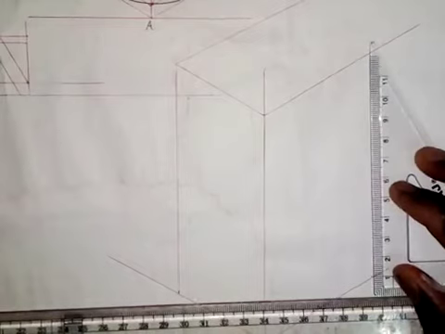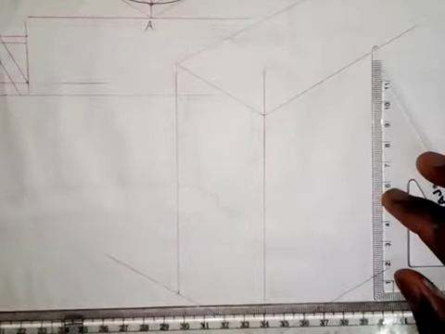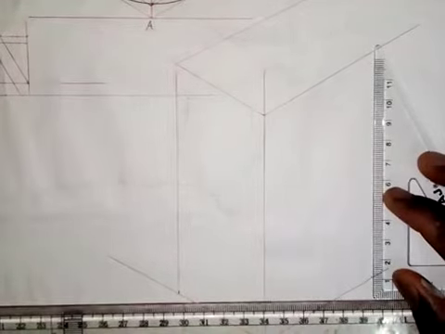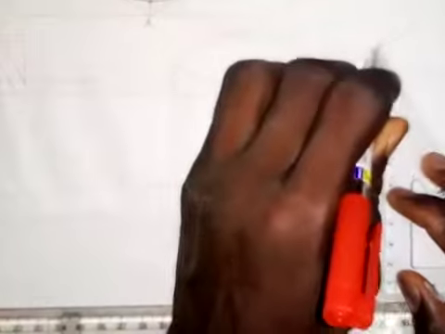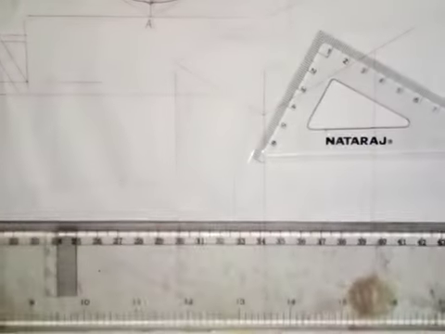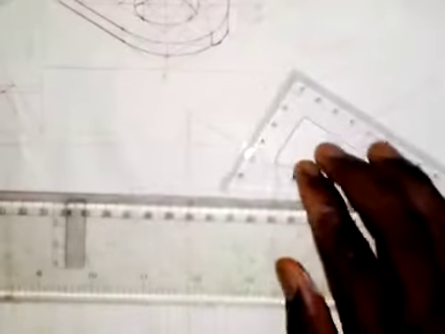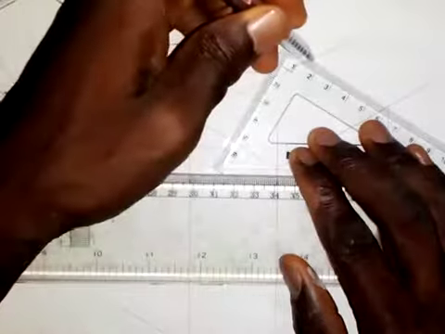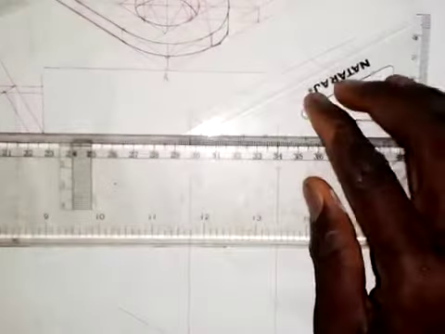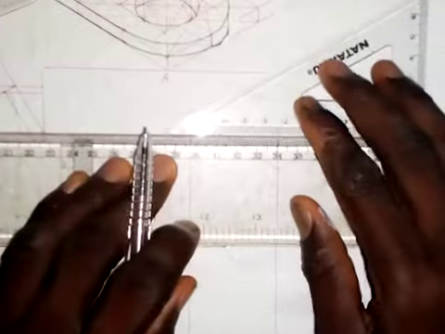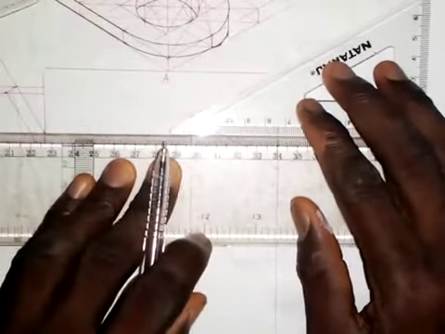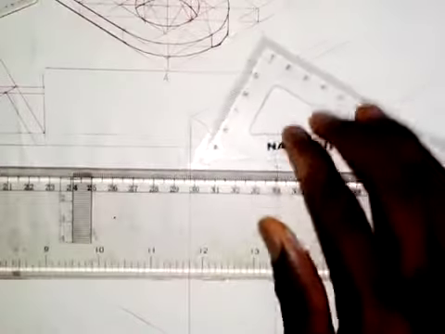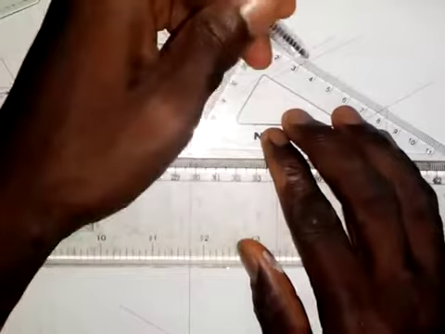So from this point down here, I will draw, okay, a vertical line here. Okay, then from this point, I take this to the back like this. Okay, this line is now okay. Okay, so I'll take this to this side.